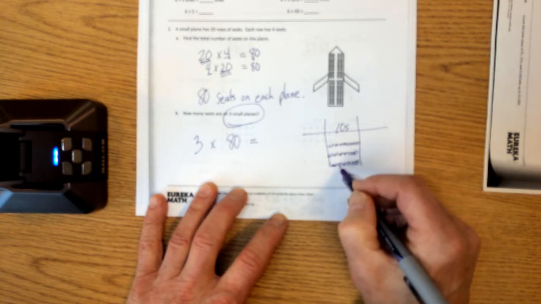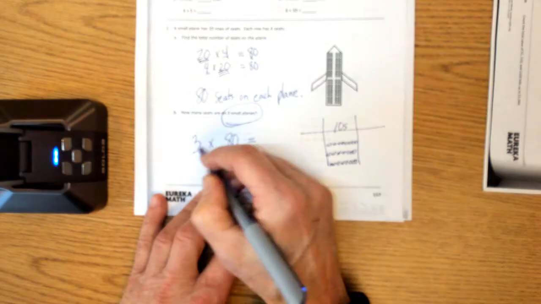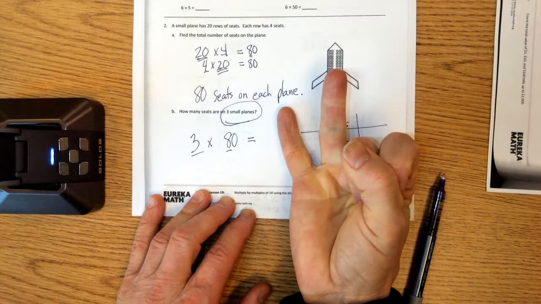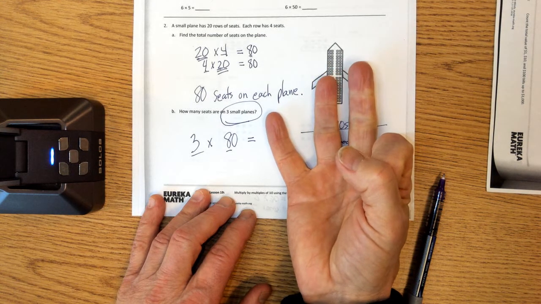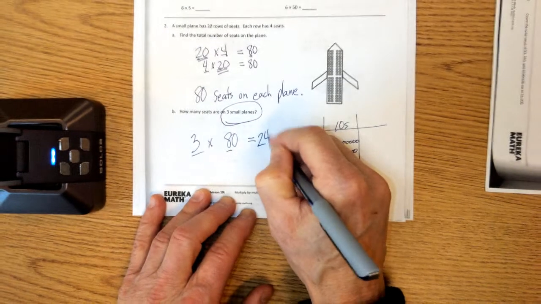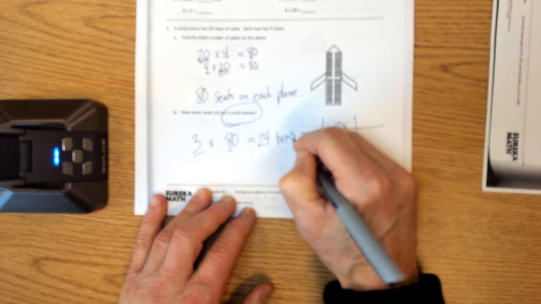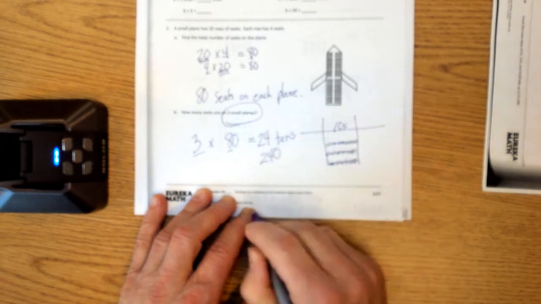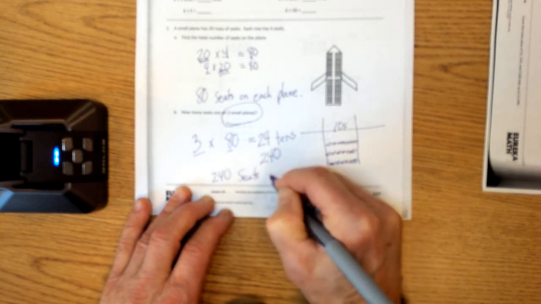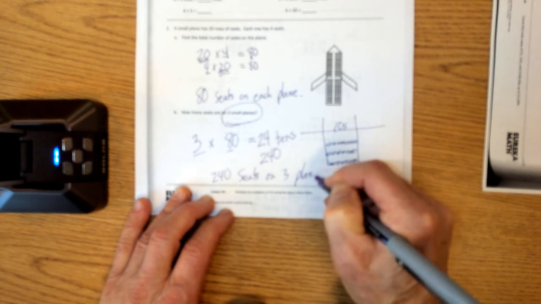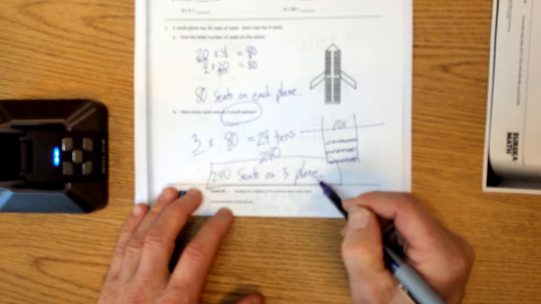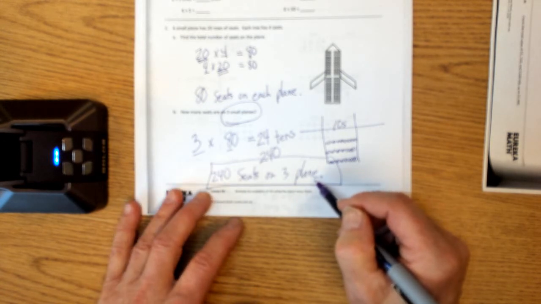These are all tens. Well, if they were ones, 3 times 8 would be, let's count by 8. 8, 16, 24. Sure enough, there's 24 right there. 24 tens. What's the value of 24 tens? Well, the value of 24 tens is 240. So, 240 seats on 3 planes. That's pretty cool, isn't it? Can you imagine the power of using this rule for the rest of your life? Multiplying by groups of 10?